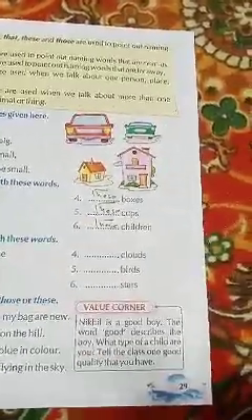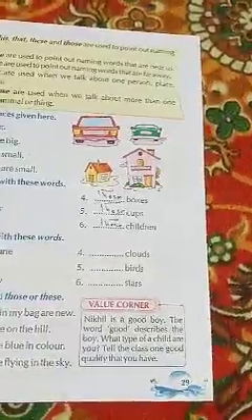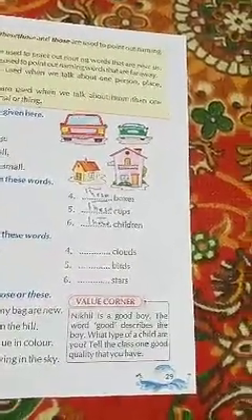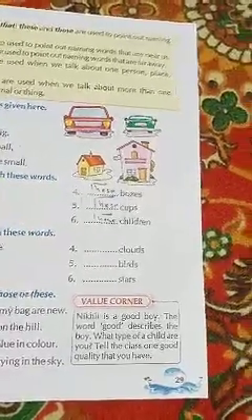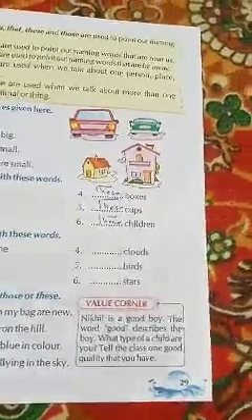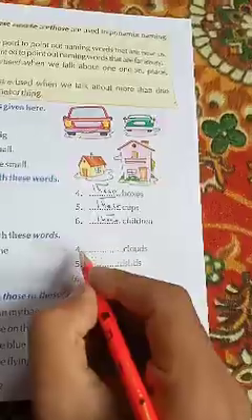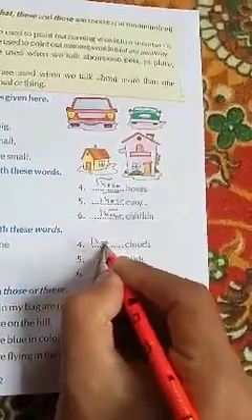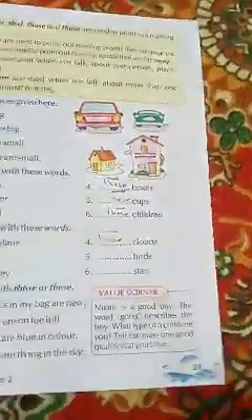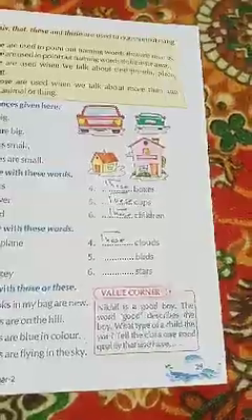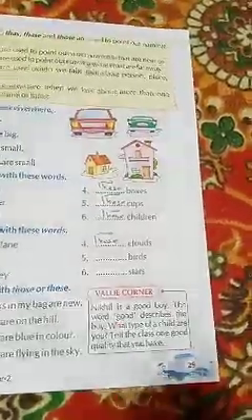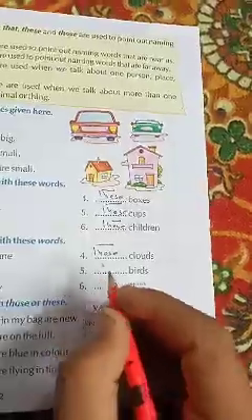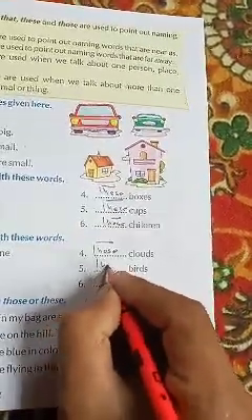What we use when the naming word talks about more than one and that is far away from us, we use in that situation those. Birds are far away from us, and here the word birds talks about more than one bird. What we use in that situation? We will use those.